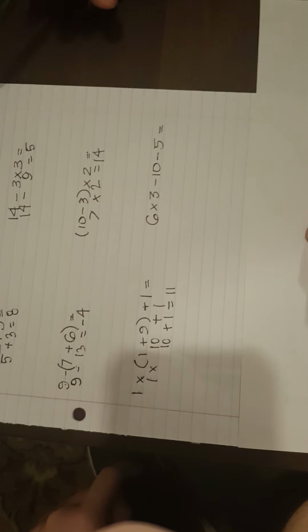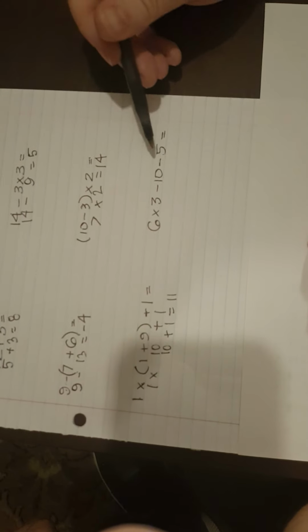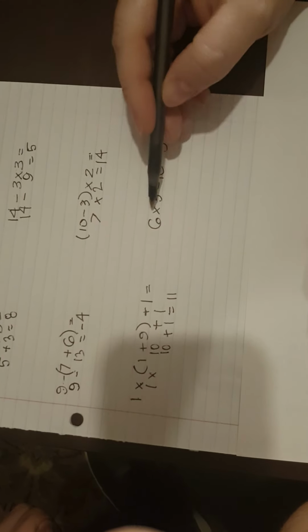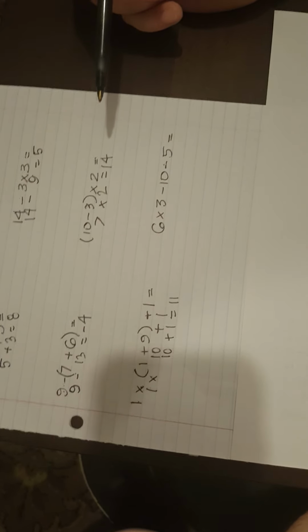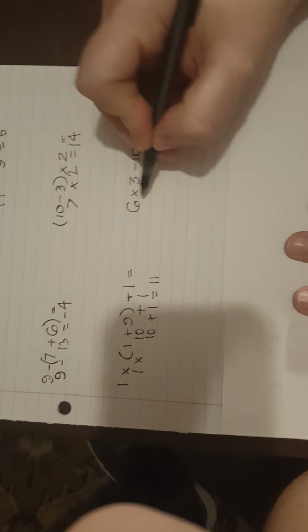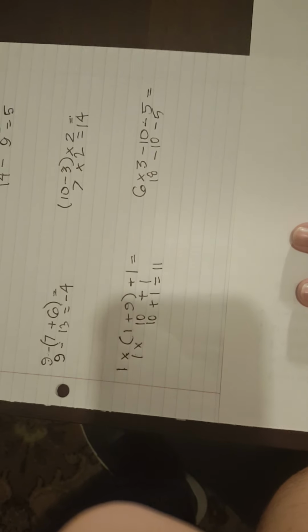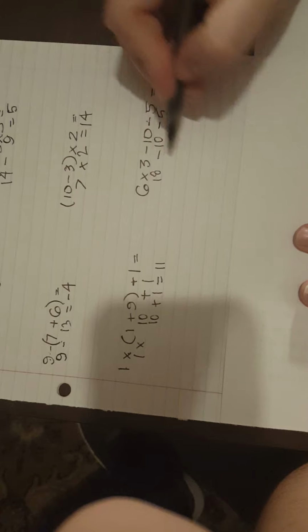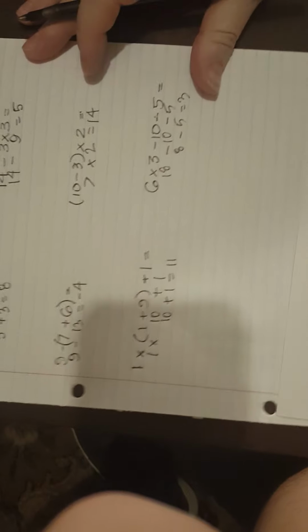Then you have no parentheses in the longer problem. 6 times 3 minus 10 minus 5. So you have a multiplication, subtraction, subtraction. You're going to do your multiplication first because it is the part of PEMDAS that comes first. So 6 times 3 is 18 minus 10 minus 5. So you have 18 minus 10, that gives you 8, minus 5 equals 3.